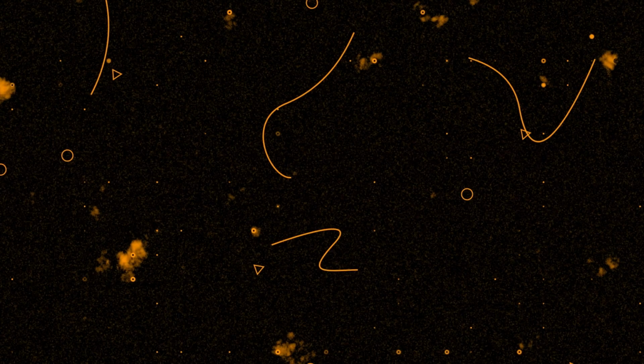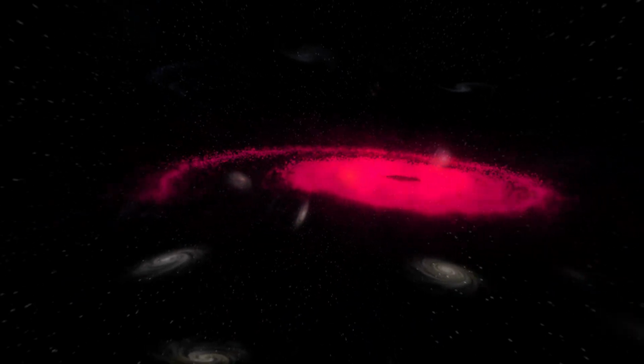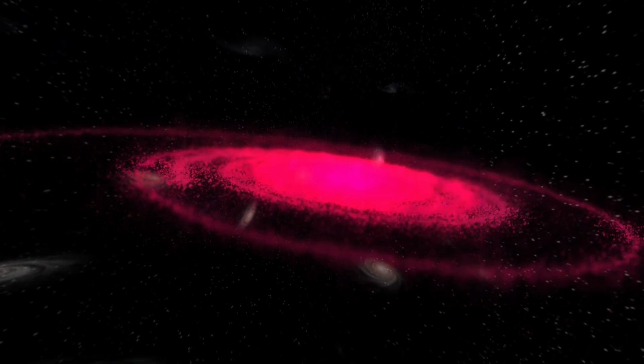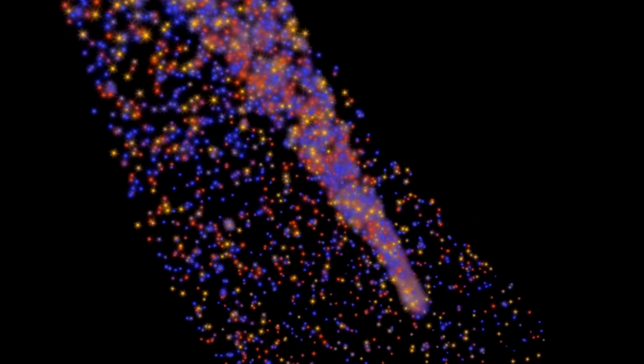Then, there are irregular galaxies. These galaxies defy neat classifications. They can have chaotic shapes, twisted and warped by gravitational interactions with other galaxies. Collisions between galaxies are one of the primary reasons for these odd shapes.